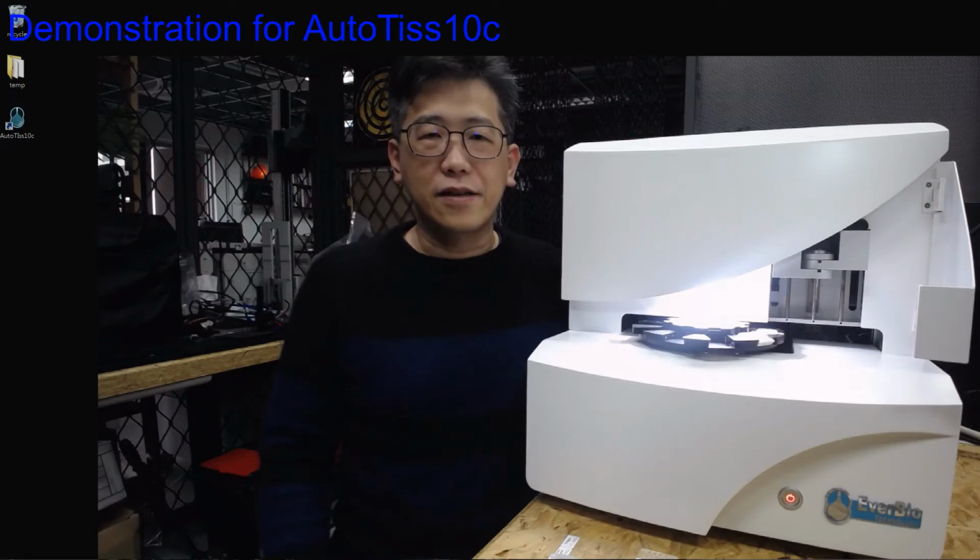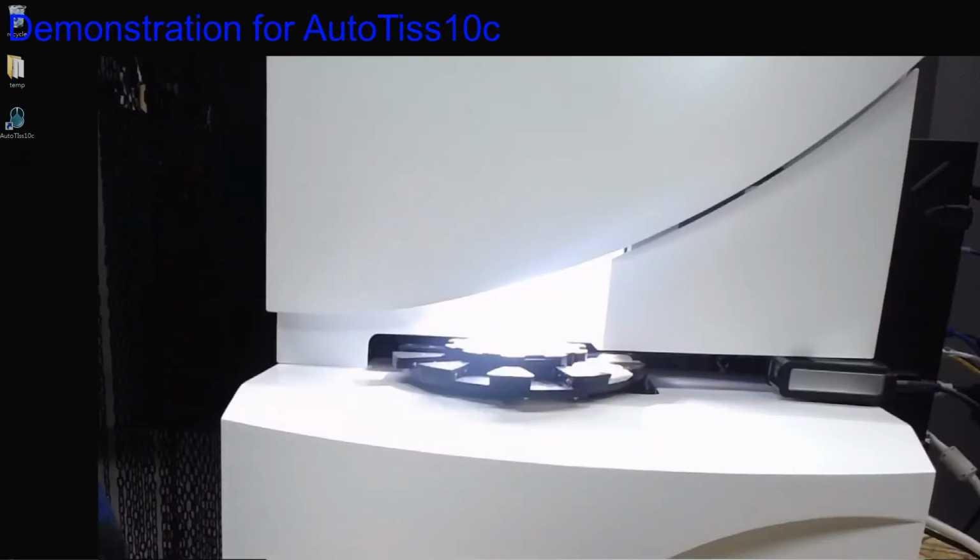Hi, this is Dr. Lore from Ever Biotechnology. I will be demonstrating the fully automated tissue microarray AutoTiss 10C in this demonstration.